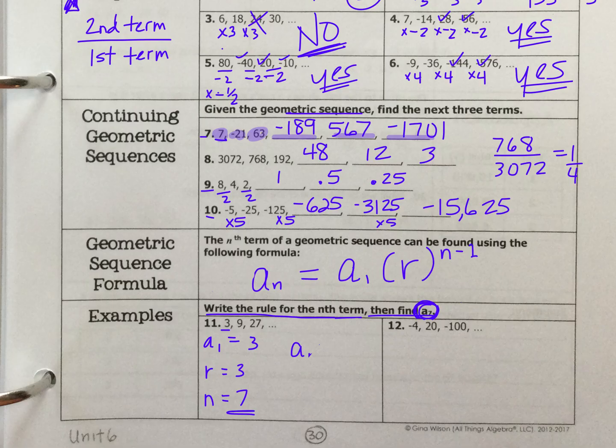We're going to do the same thing for number 12. I need an A1, I need an R, and I need an N. The N is going to be 7 because it tells us. A1 is -4 because that's the first number, and -4 times -5 will give me 20. So first I'm going to write my rule. I could use anything for N as long as I put -4 times -5 to the N minus 1.